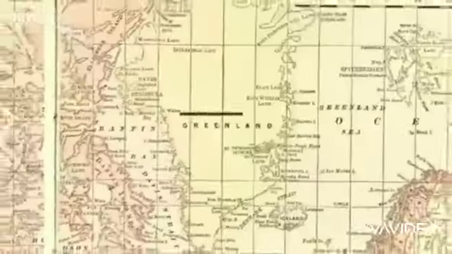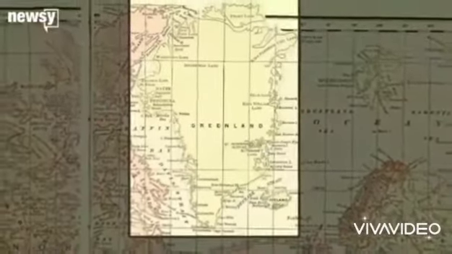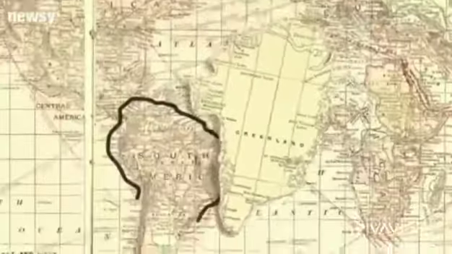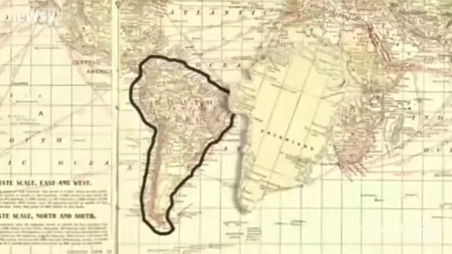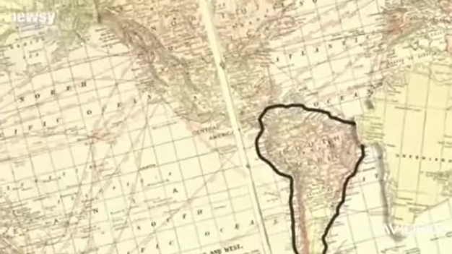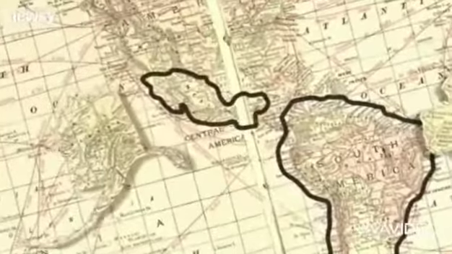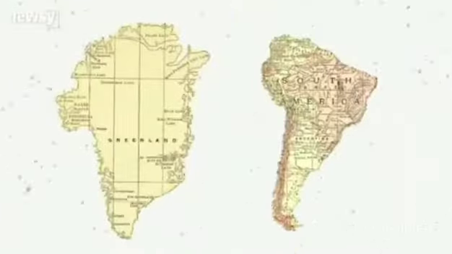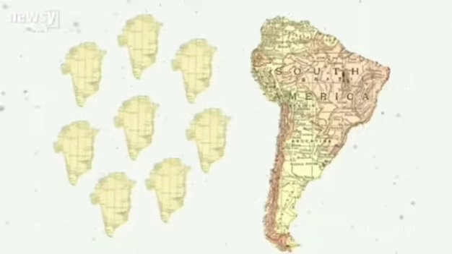This is Greenland on Mercator's map. It's huge. Here, Greenland is bigger than the entire continent of South America. The same thing happens with Alaska. The state looks bigger than the entire country of Mexico. The farther land is from the equator on a Mercator map, the more stretched out it looks. In reality, South America is 8 times the size of Greenland, and Mexico is actually bigger than Alaska.